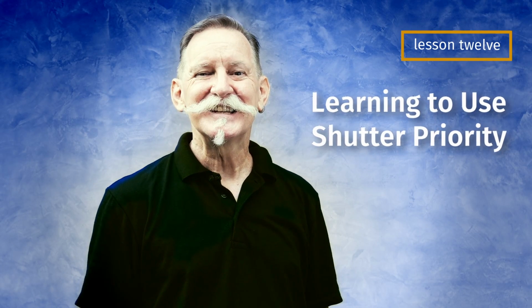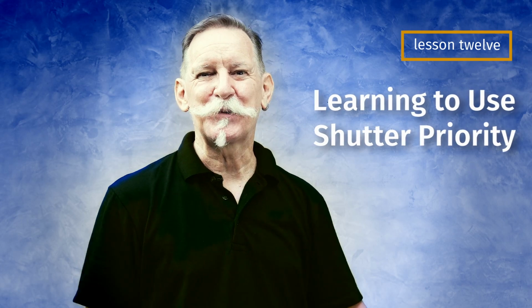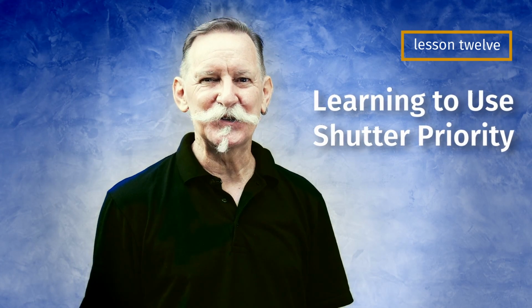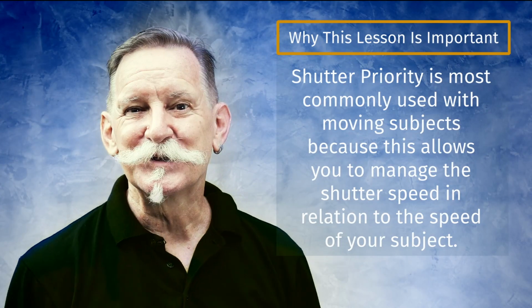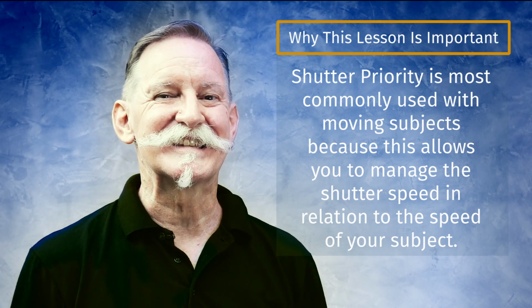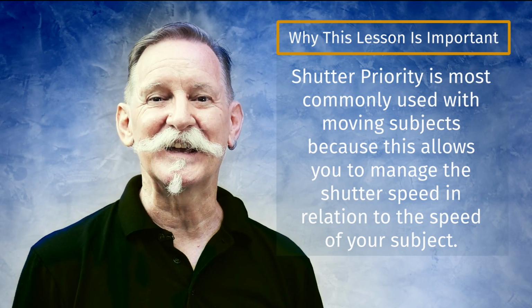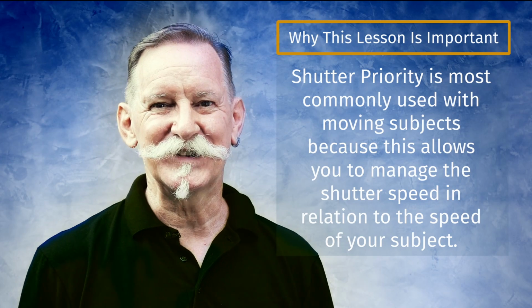Lesson 12, learning to use shutter priority mode. Shutter priority is similar to aperture priority, but in this mode, you control the shutter speed and the camera controls the aperture setting. Shutter priority is most commonly used with moving subjects because this allows you to manage the shutter speed in relation to the speed of your subject.